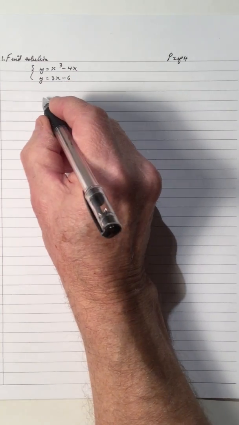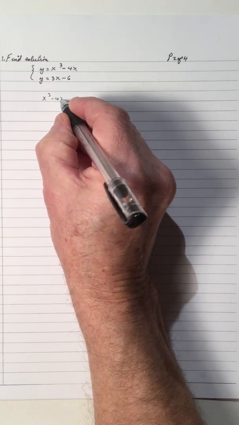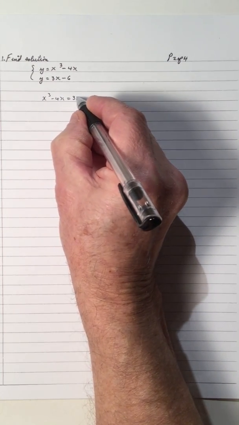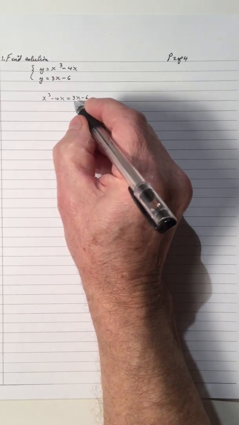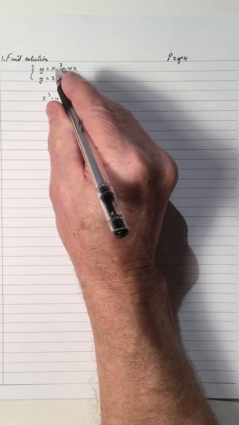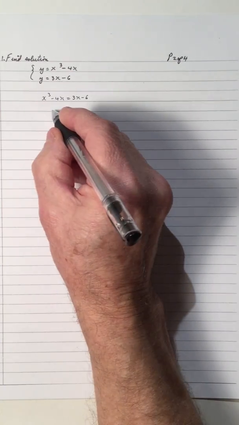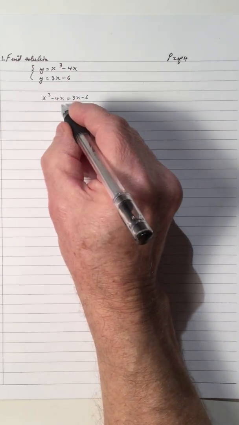So we're going to solve the system. So we'll let x cubed minus 4x equal 3x minus 6 because they're both equal to y. That will find the values of x, and when we do, we'll sub them back into one of these two equations to get the points of intersection of the cubic and the linear.